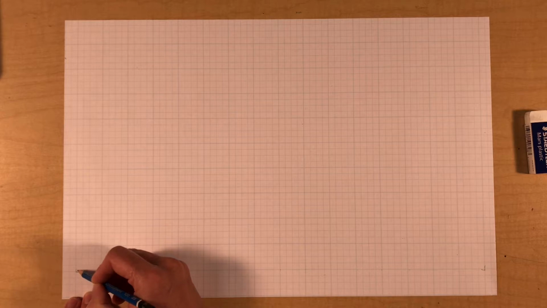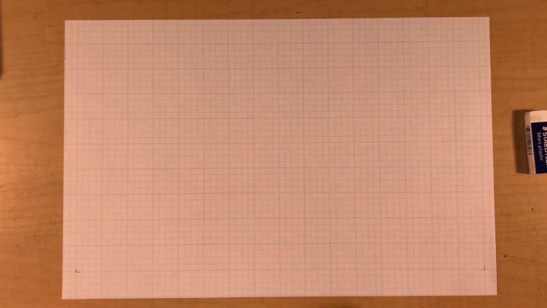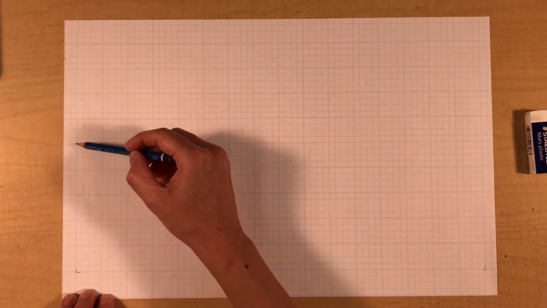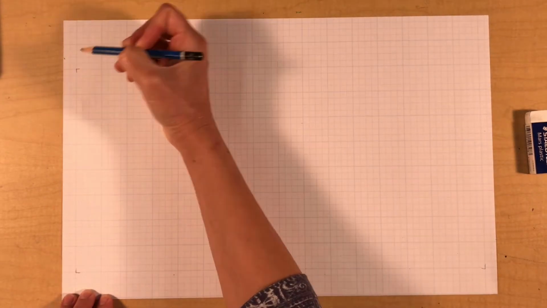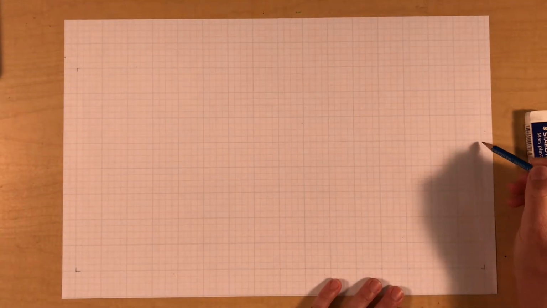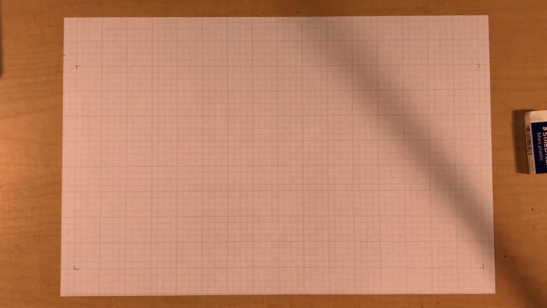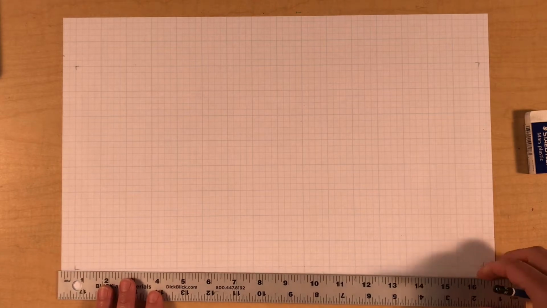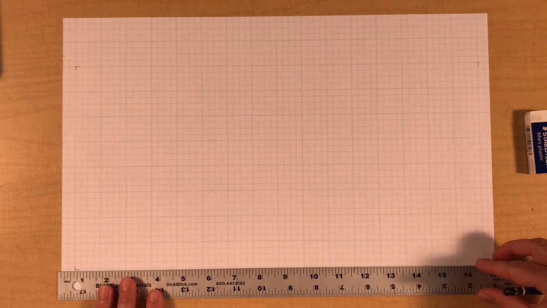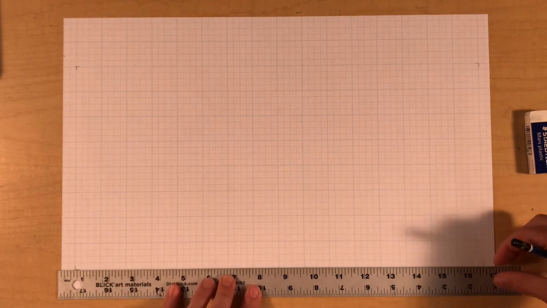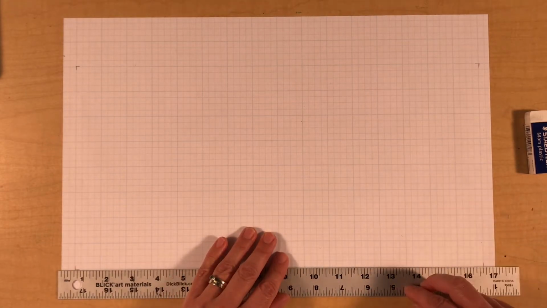If your paper's not big enough, you can tape 2 pieces of paper together. If you do that, maintain whole inches wherever you overlap the sheets of paper. Counting up to 8 again, we'll draw our picture plane in. You can stop this video at any time to go ahead and do yours at the same time.